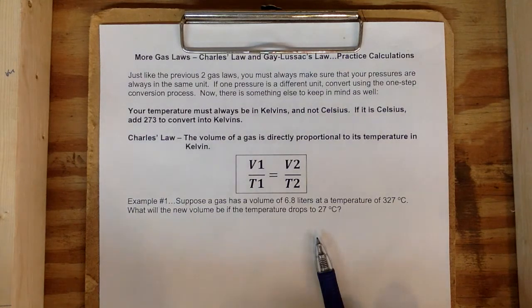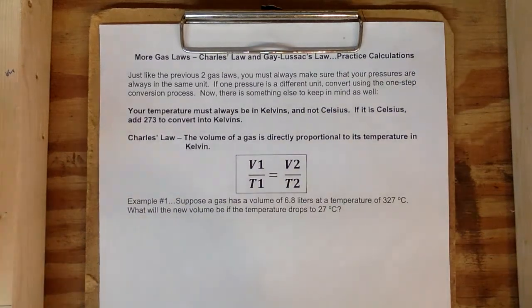Just like in the previous two laws from last week, make sure your pressures are always in the same unit. If they are, great. If not, then you're going to have to get one pressure to be the same unit as the other one using our various conversions.